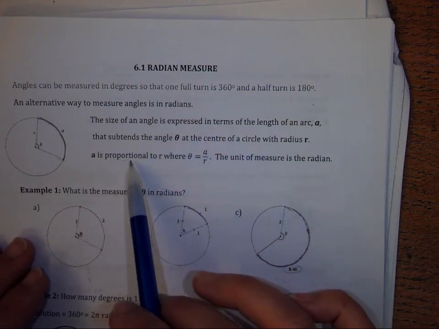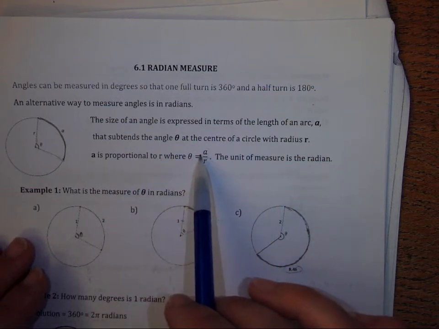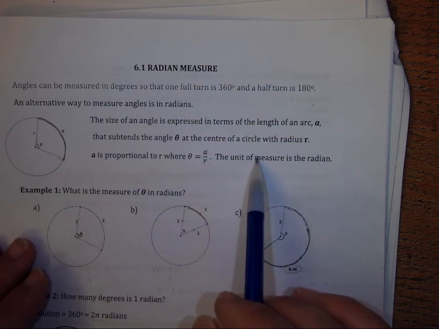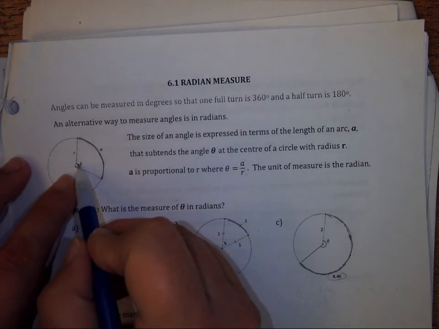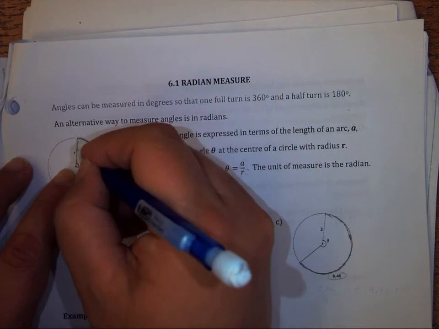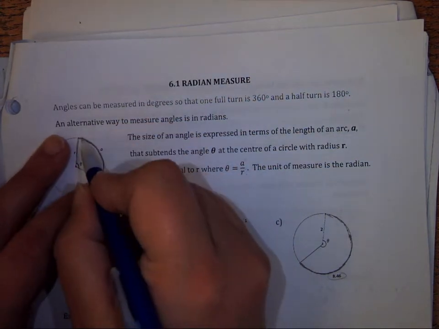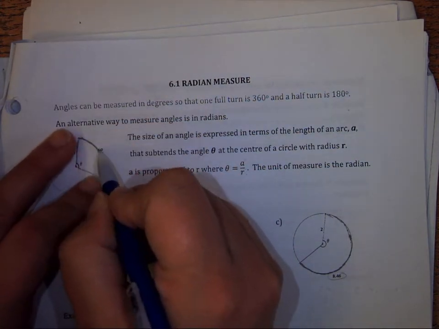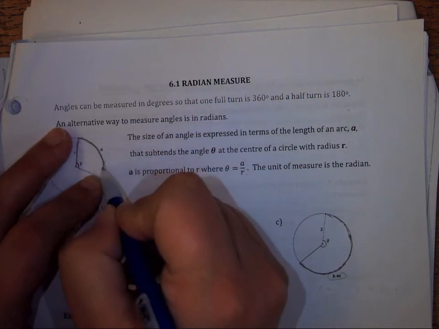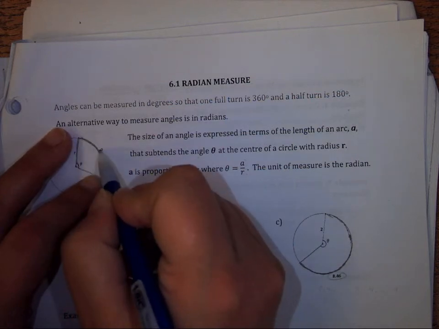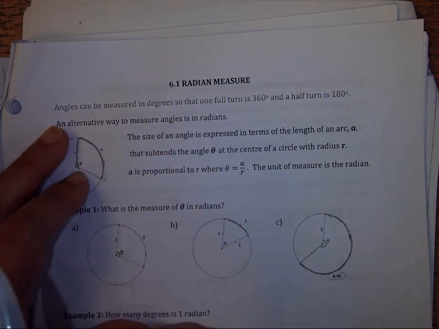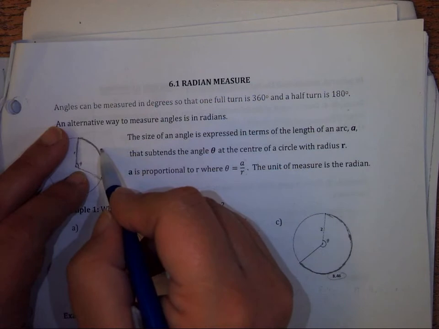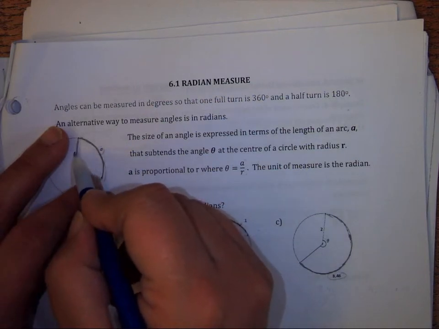So A is proportional to r, where theta is A over r. So the unit of this measure is radian. Okay, so this is what it is saying. So you have an angle theta here. This part is called arc length, A, and as you know, this is the radius. So theta in radians is A over r.